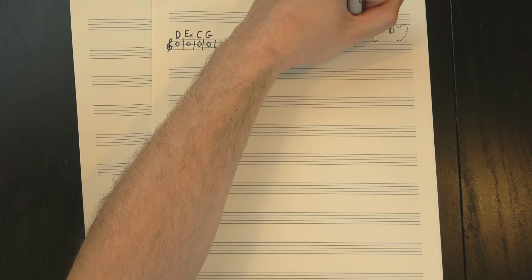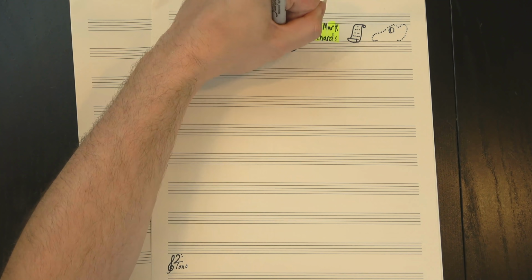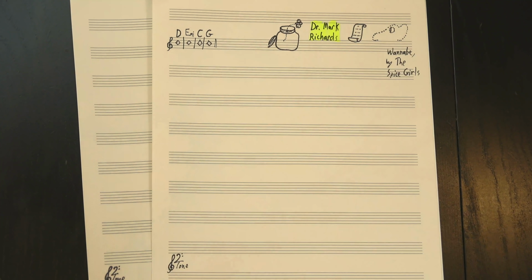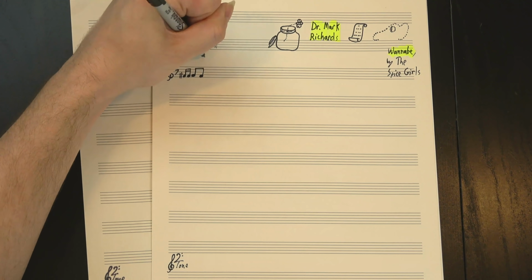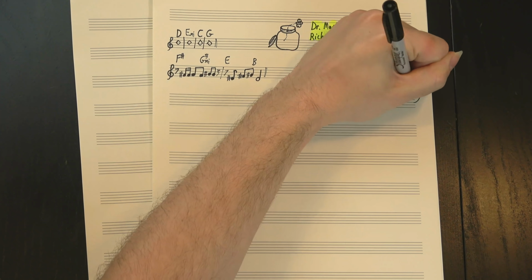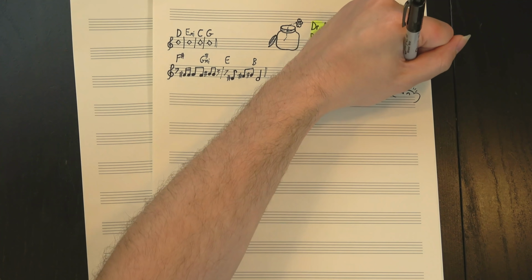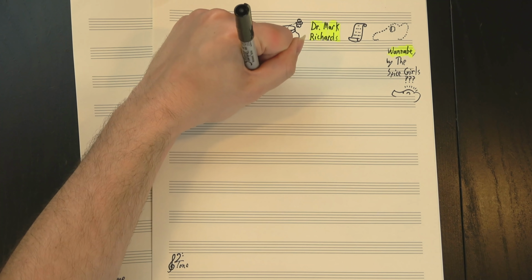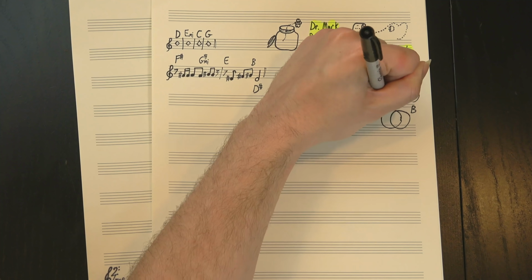In his paper on the axis progression, Dr. Mark Richards only identified a handful of examples of this, most notably Wannabe by the Spice Girls. "If you want my future, forget my past." Which is actually really interesting, because the melody seems to emphasize neither tonic, instead settling on D sharp, a note that's equally relevant in both chords.